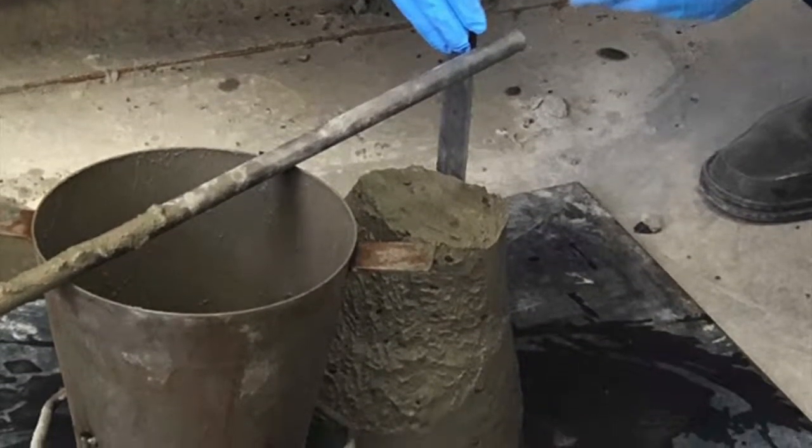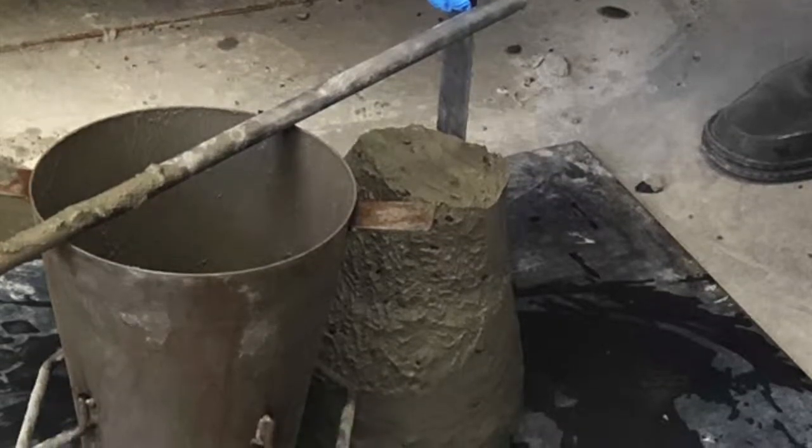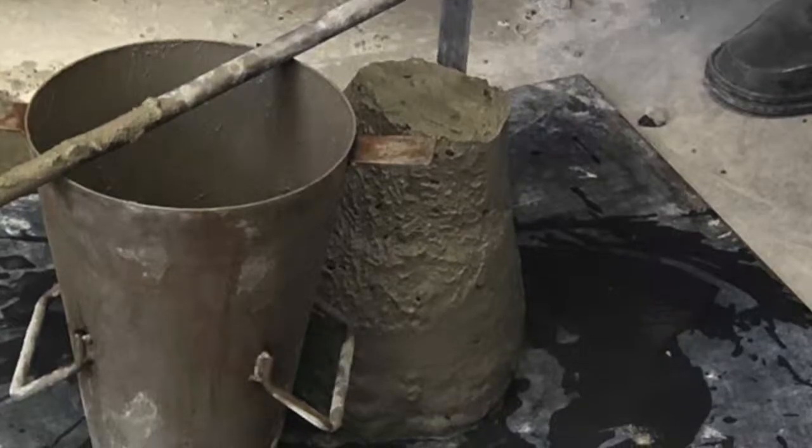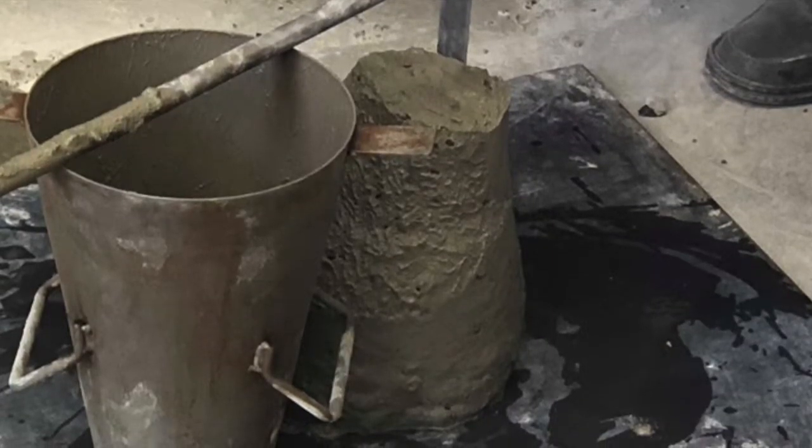Once the concrete has been mixed and is ready to be poured, the next step is to place the concrete in a metal cylinder, ensuring that it is filled to the top with no voids. When the cylinder is removed, the slump can then be determined.